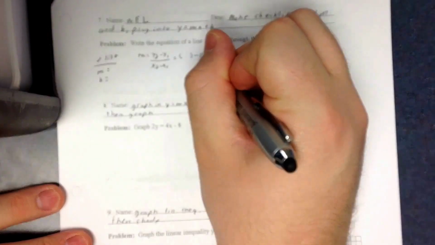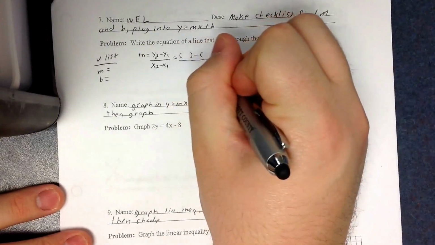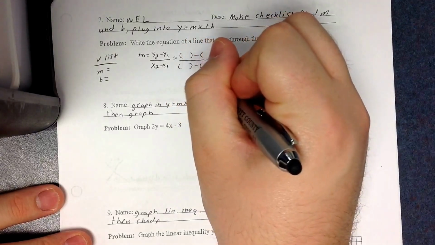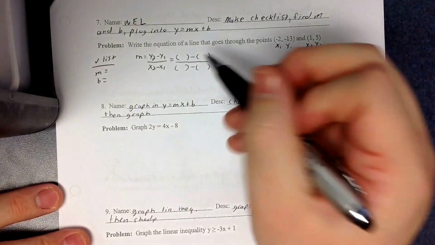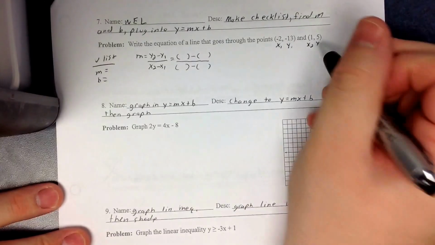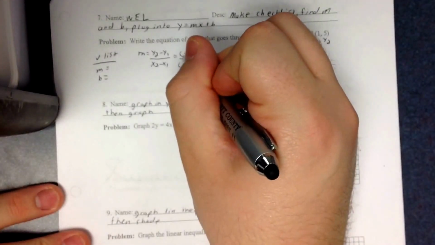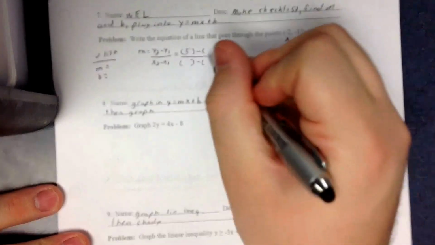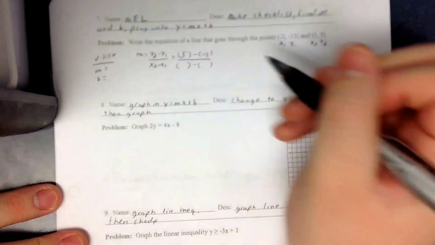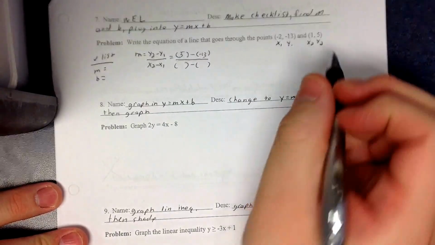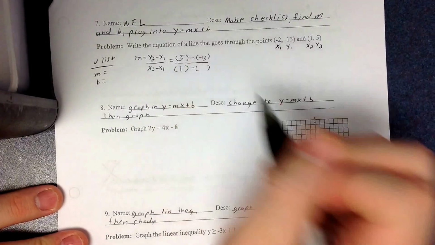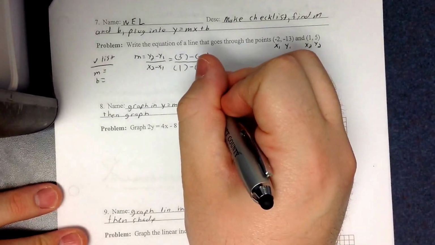So again, I put parentheses where the variables are. So y2 comes first on top. Well, y2 is 5 minus y1, which is -13. x2 is 1 and x1 is -2.